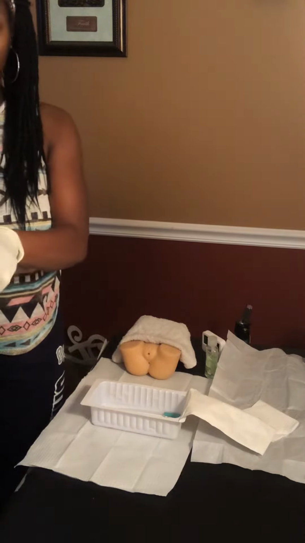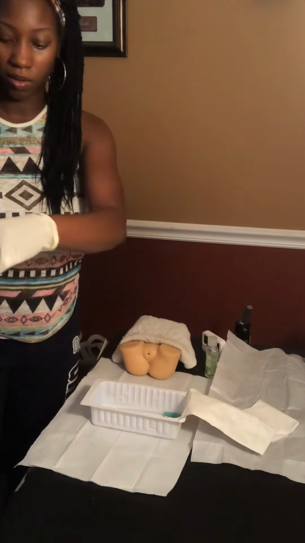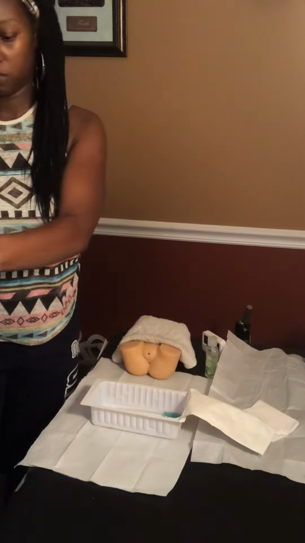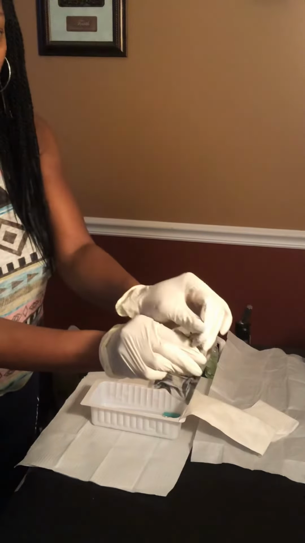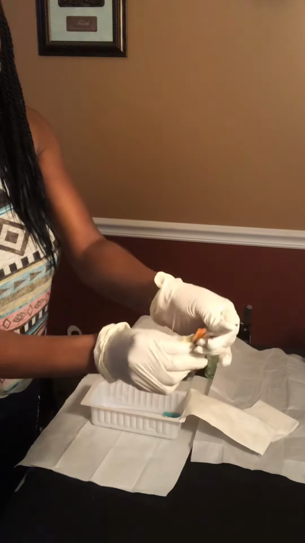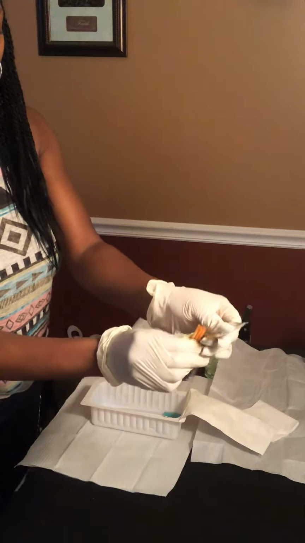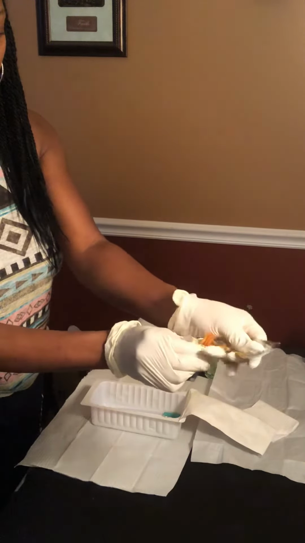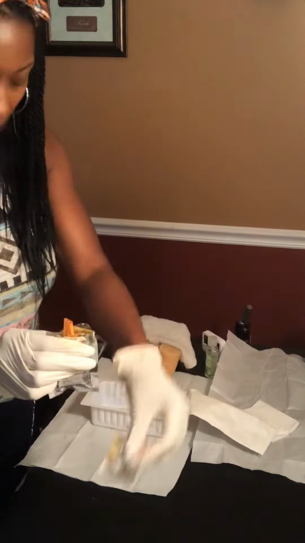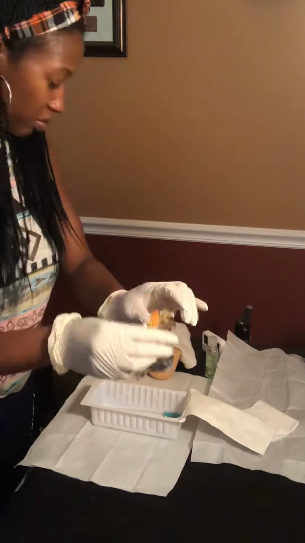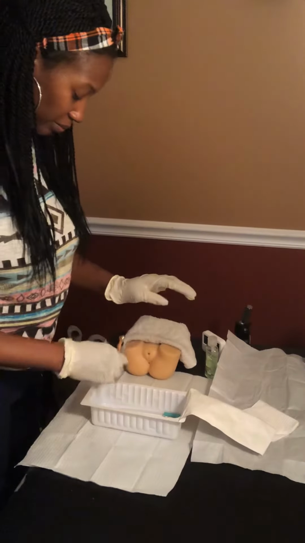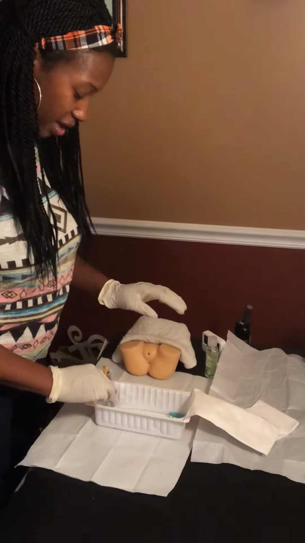I'm taking it from over the sterile field. Be careful because this stuff can splash, so be careful when opening this. Throw that away. Just drop it in there because you want to keep your arms above your waist. Put that to the side.